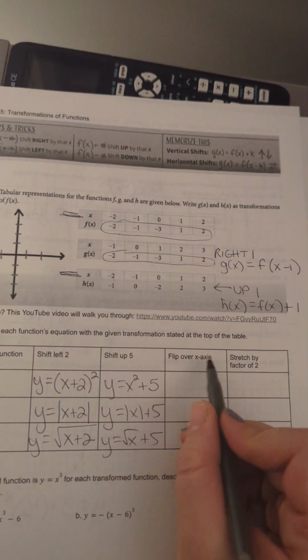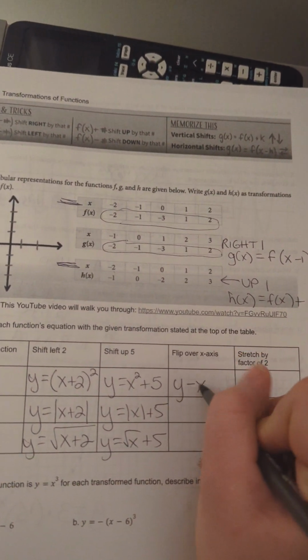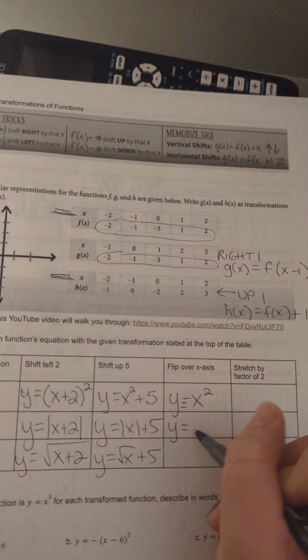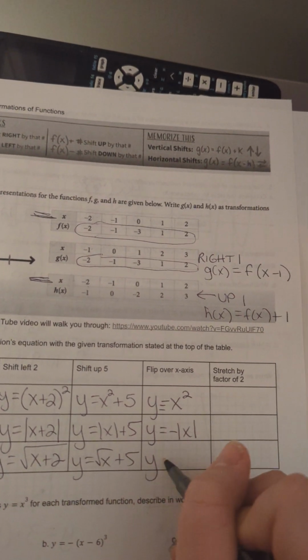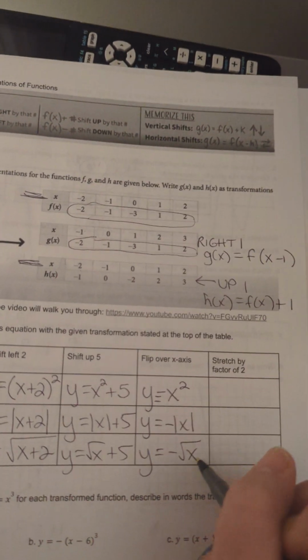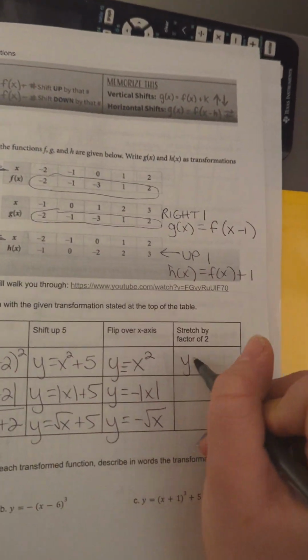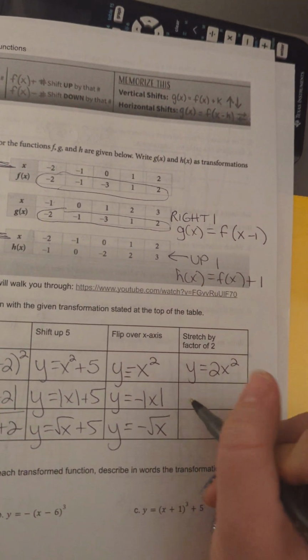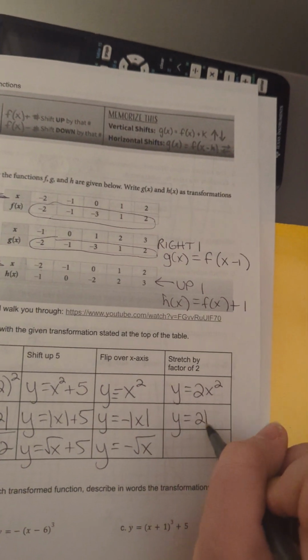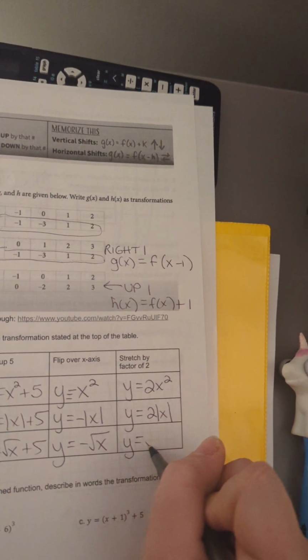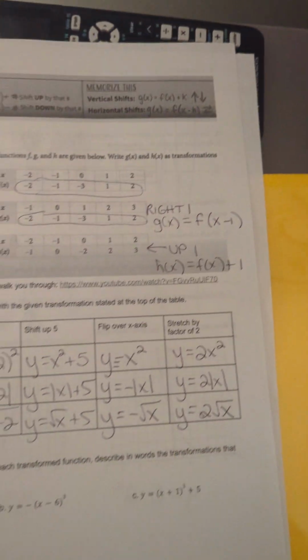How do I flip it upside down? That's in front of the function, with a minus. In front of the function with a minus. How do I stretch it by a factor of 2? That's in front of the function with a ×2. In front of the function with a ×2.